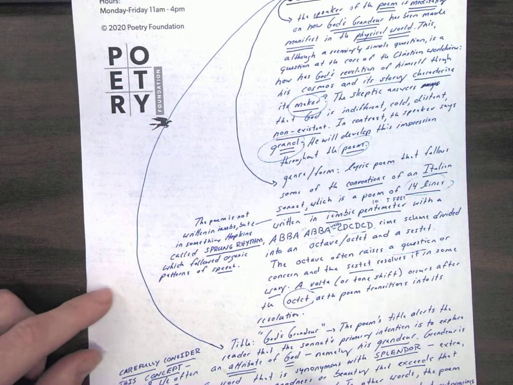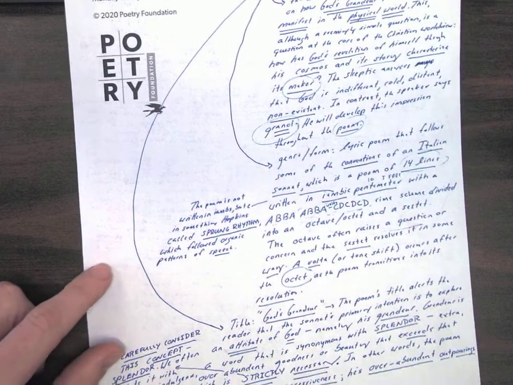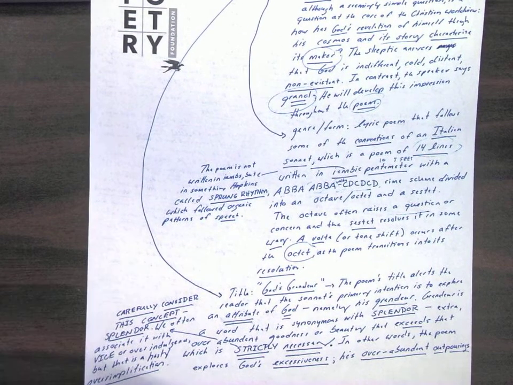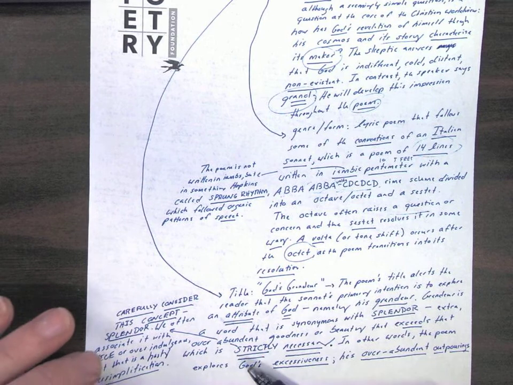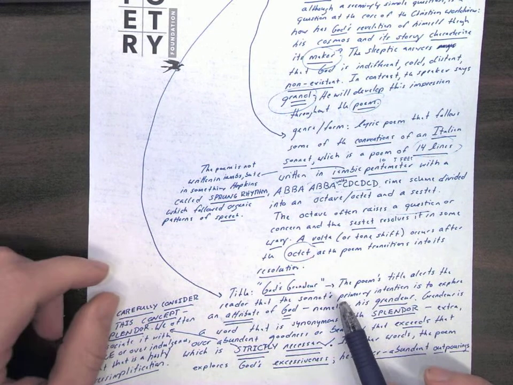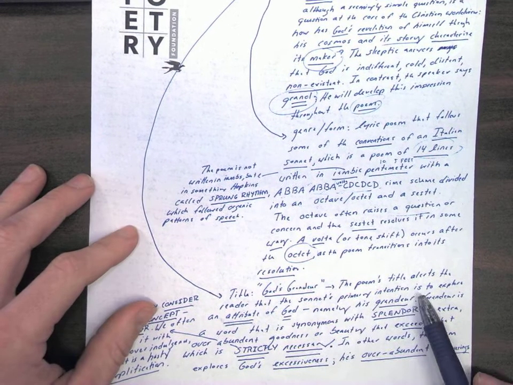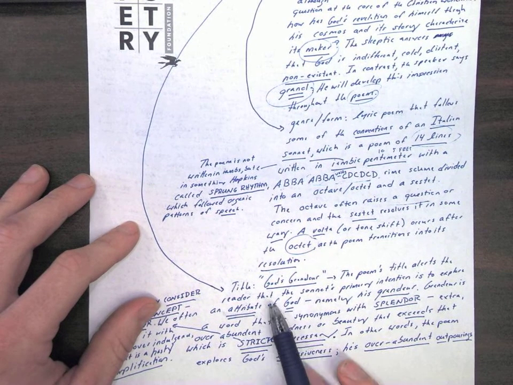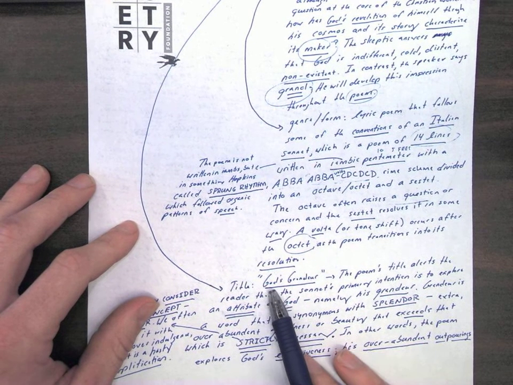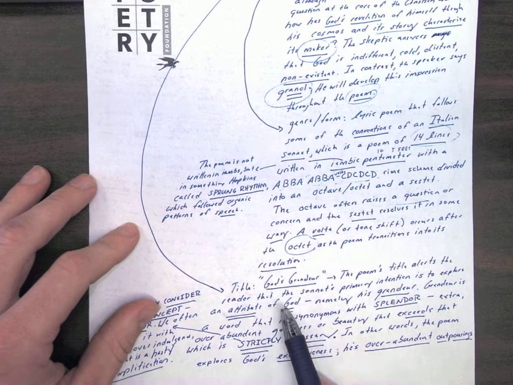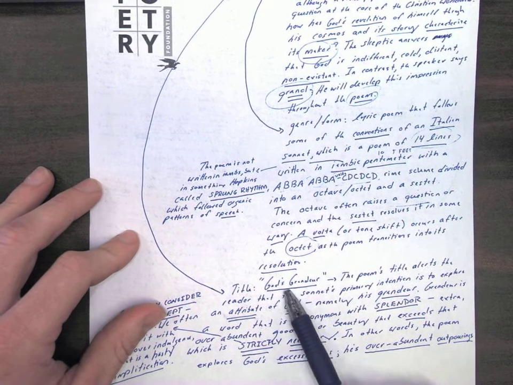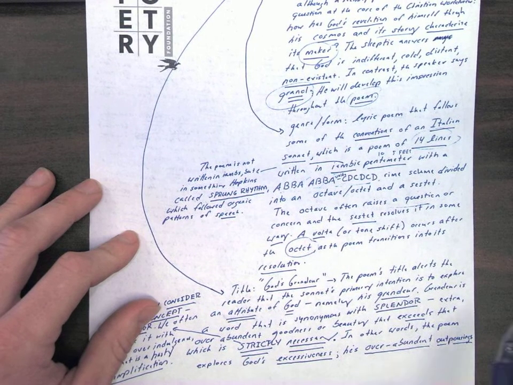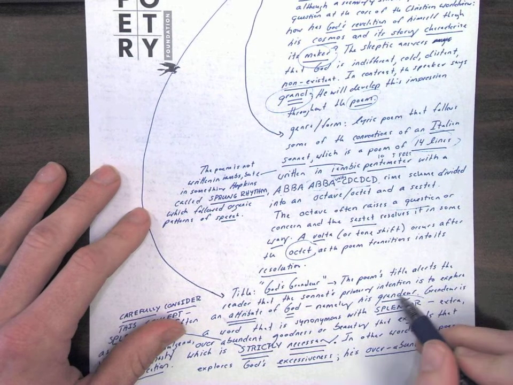Okay, what's the title of the poem? The title of the poem is God's Grandeur. The poem's title alerts the reader that the sonnet's primary intention is to explore an attribute of God. All right, so God's what? What is one of the attributes of God according to the speaker? His grandeur. All right, what is grandeur? Well, it's a word that is synonymous with splendor.